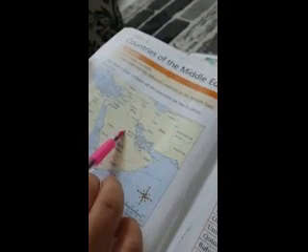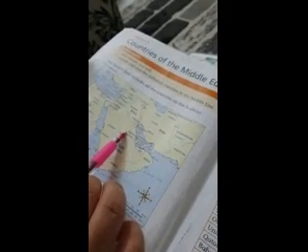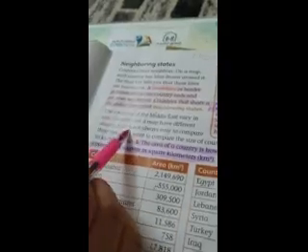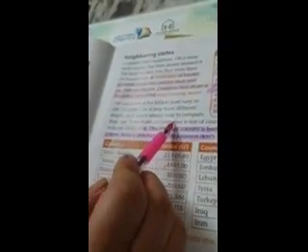Even Iraq, is it rectangle? Is it triangle? No. The countries have no shapes on the map, and that's why we should know the area of the country in order to compare the size. So countries on a map have different shapes, so it is not always easy to compare their size. If we wanted to compare the size of countries, we need to know their area.